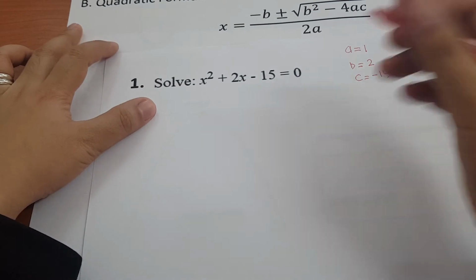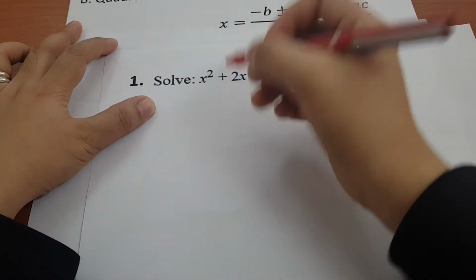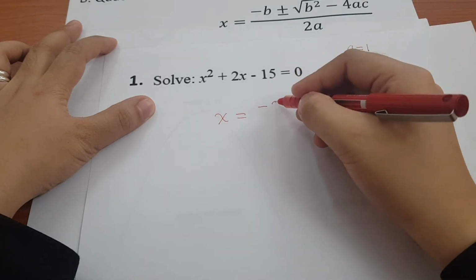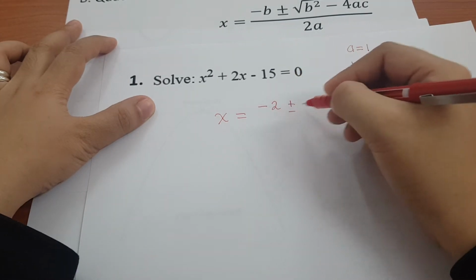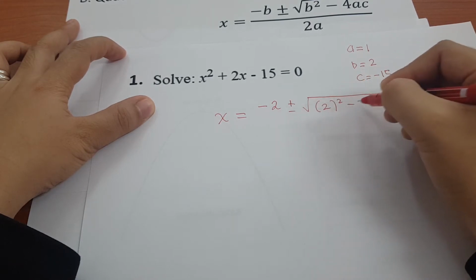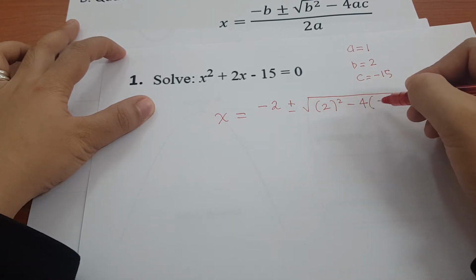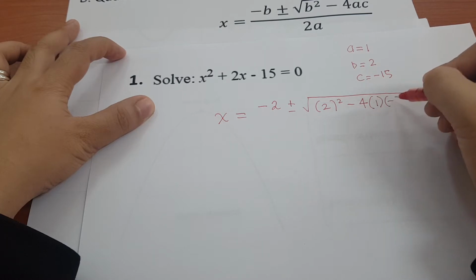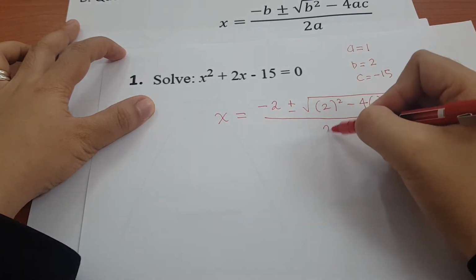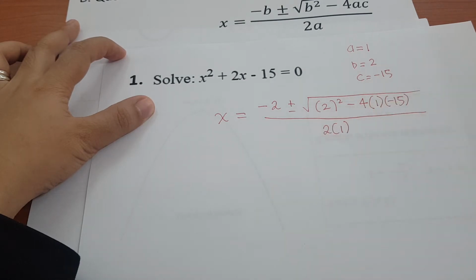So this will be minus b, so b is 2, minus b plus and minus the root of 2 squared minus 4ac, a is 1, c is minus 15, all over 2 into 1.